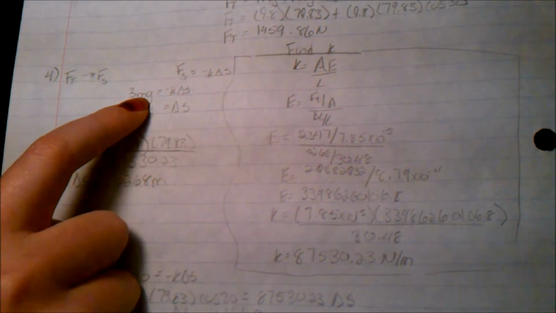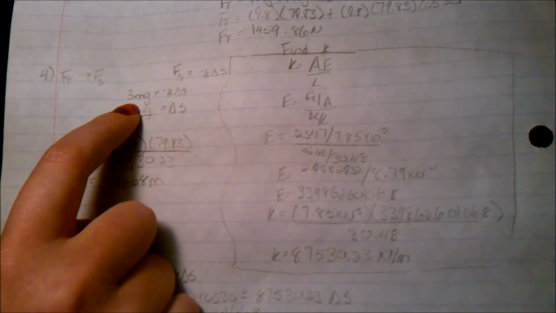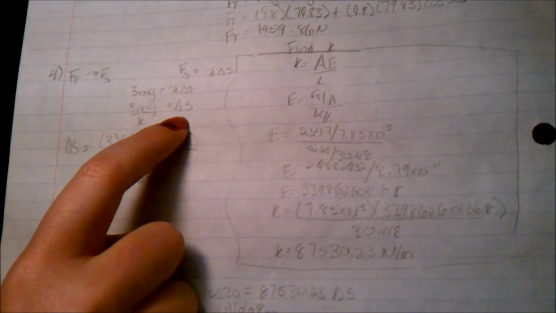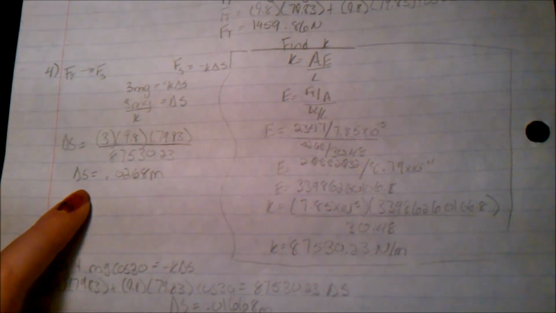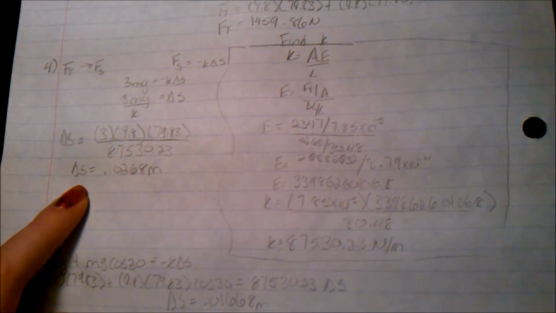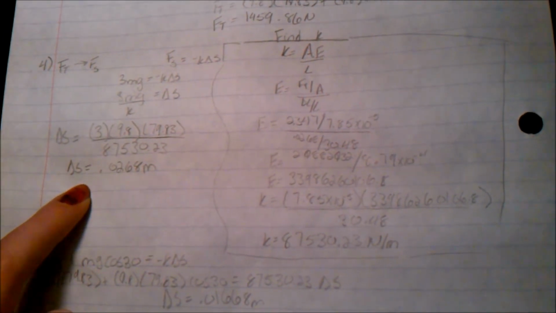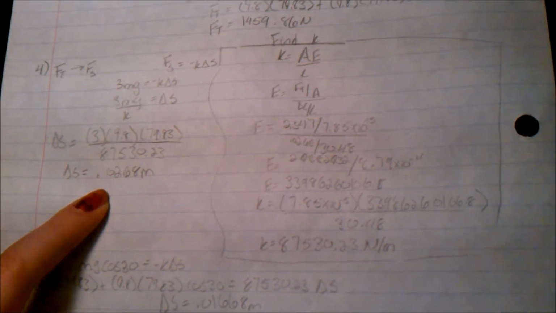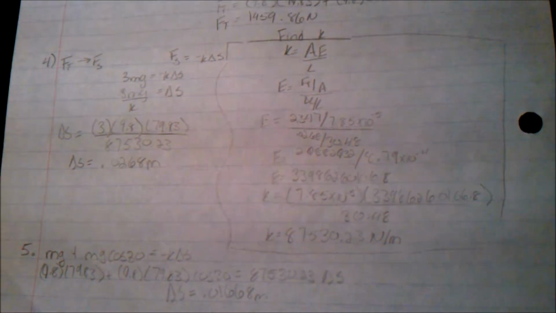I went back into this equation up here. I had set my force of tension from part 2, because this is not at a 30-degree angle, 3mg is equal to negative k delta s. And I solved through this equation, I got 0.0268 meters, and this is accurate because when taking my measurements for an ideal spring or rope, I got 0.0268 meters as my stretch. So theoretically, and then doing it actually, I got the same answer.